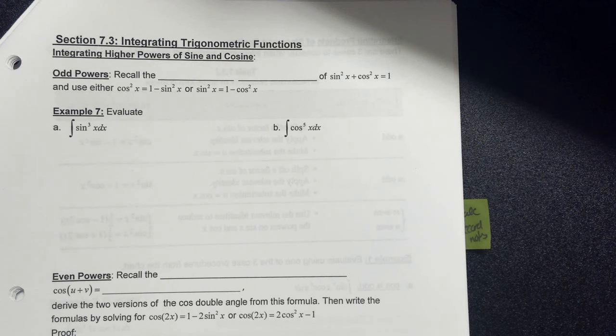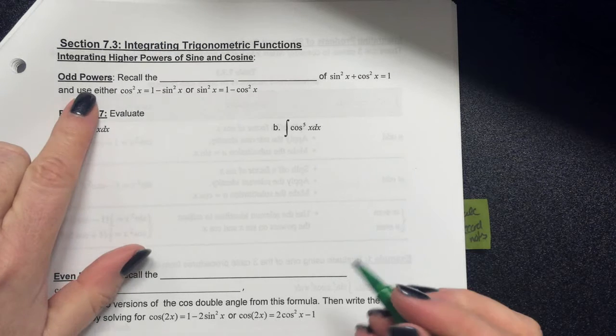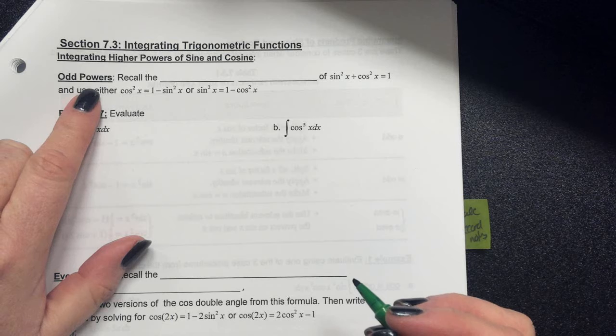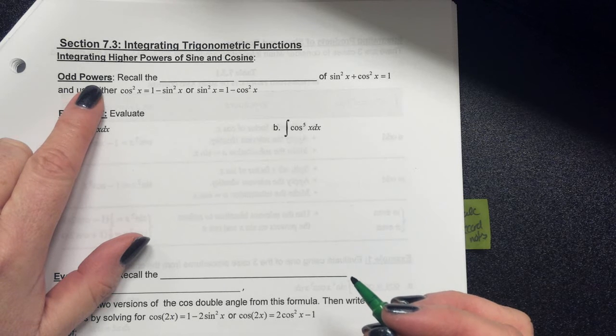So in the next section, what we're going to talk about is how we're going to integrate higher powers of our trig functions, starting with the higher powers of our sine and our cosine functions. One thing we're going to have to start with is when we look at our powers of our trig functions, let's suppose that we're dealing with a power of sine and cosine that's odd.